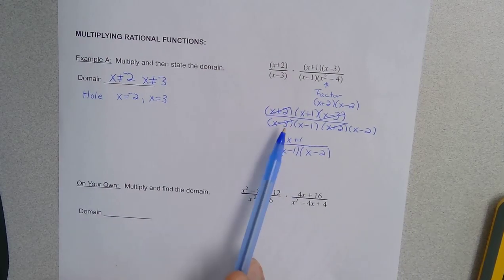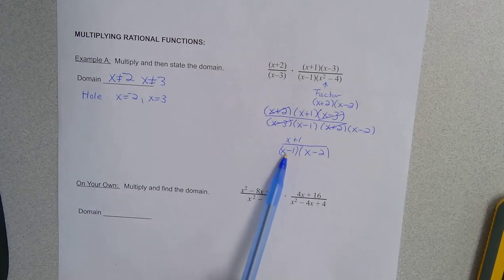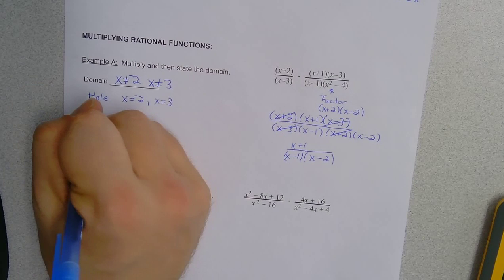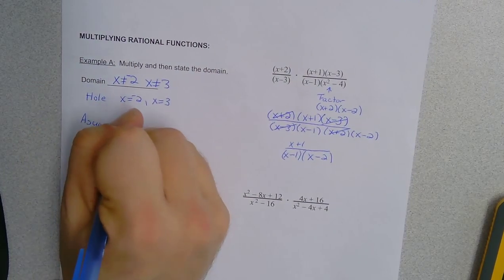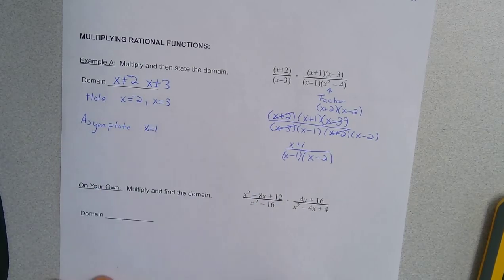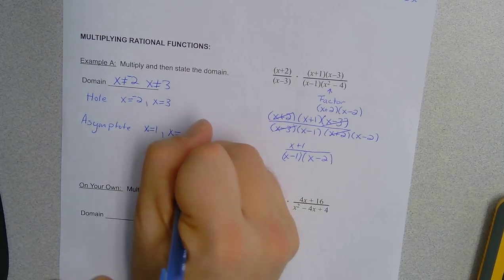So sorry, I misspoke. And then lastly, the simplified equation reveals we have x plus 1 divided by x minus 1 times x minus 2. So we have an asymptote of x equals 1 and x equals 2.